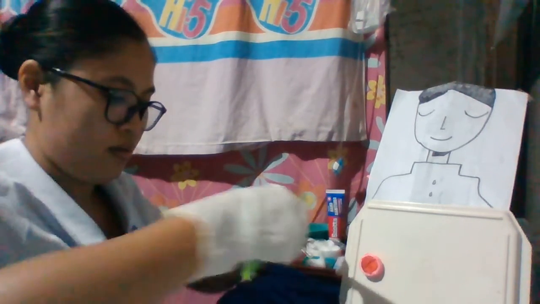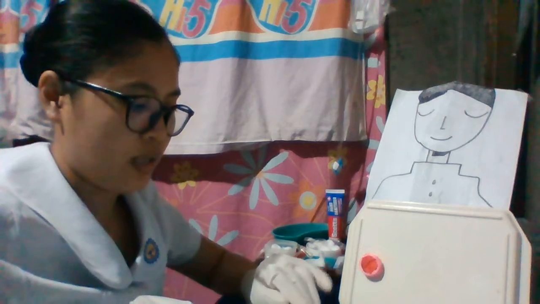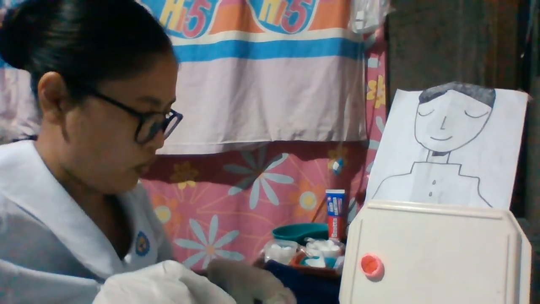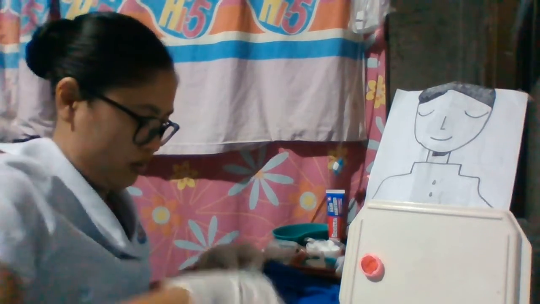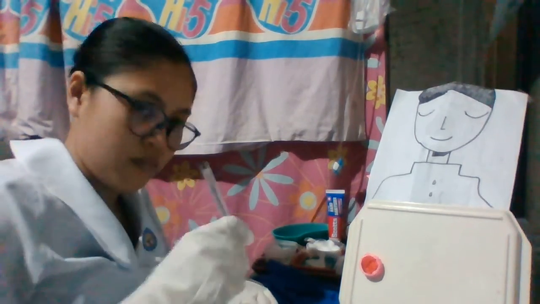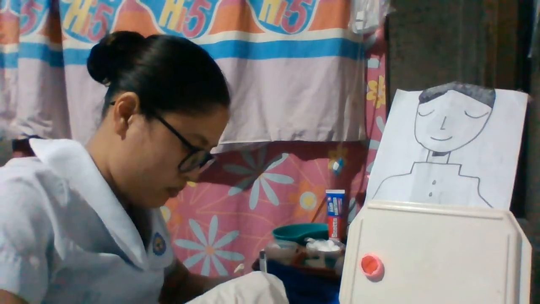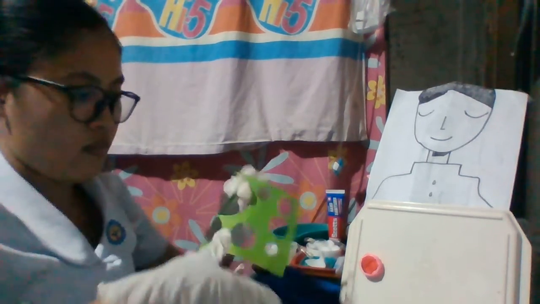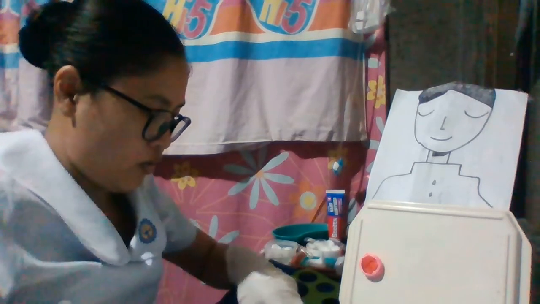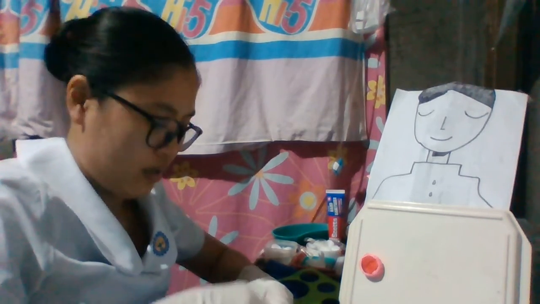So after tracing a circle the same size as the stomal opening, next, we're going to cut out the traced stoma pattern to make an opening in the skin barrier.